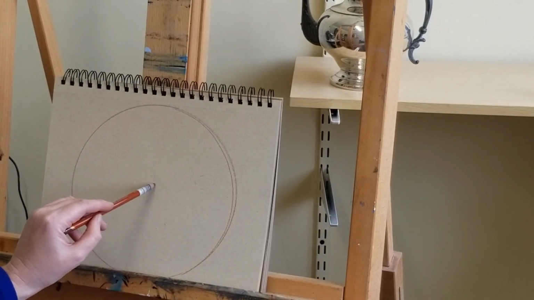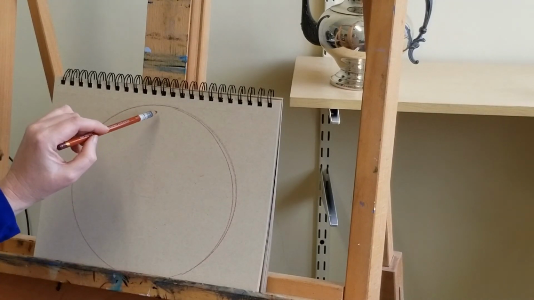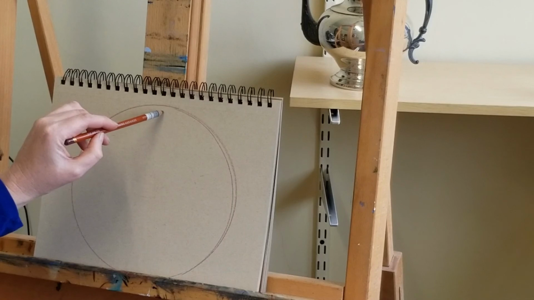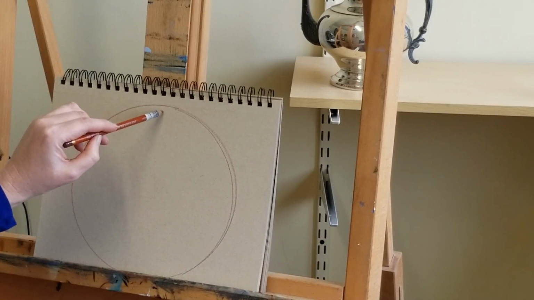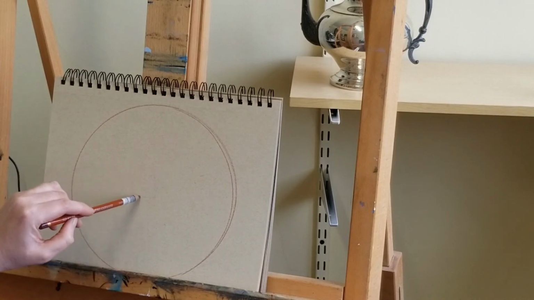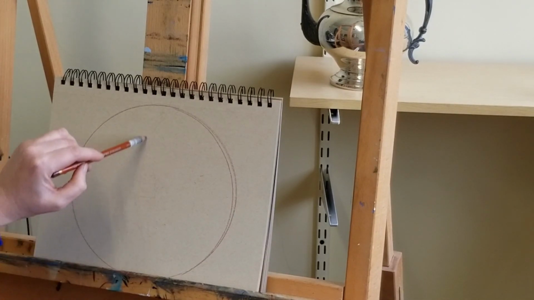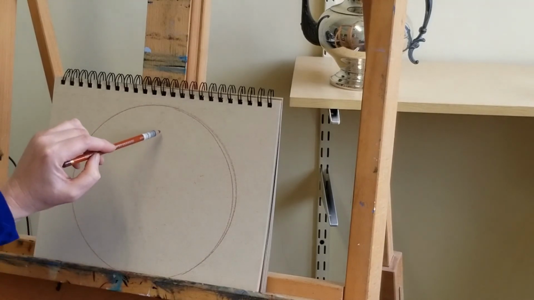Okay, and I'm gonna be drawing pretty lightly for starters, just to get things blocked in. If I look at my easel, okay, I can see the top of the easel, and it comes down and it curves through the scene here.